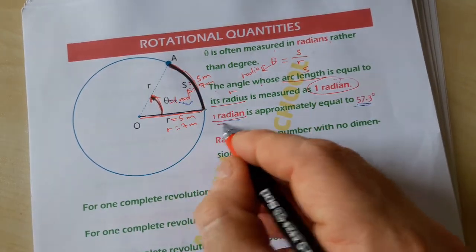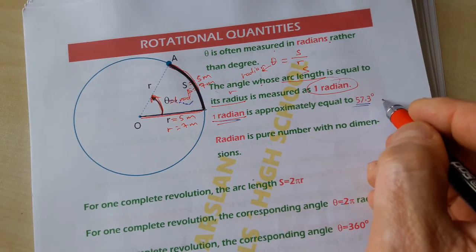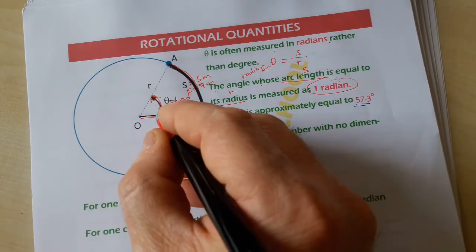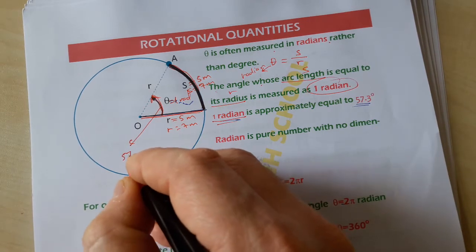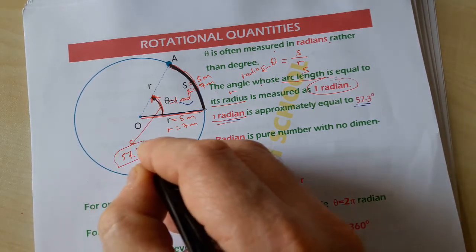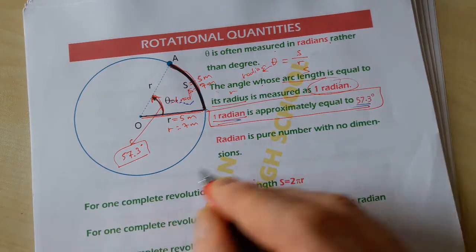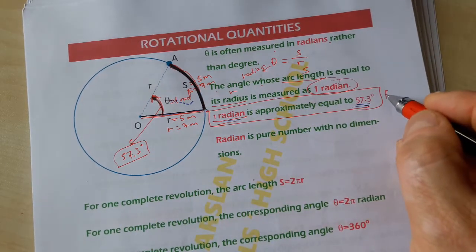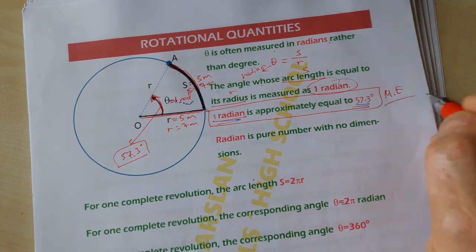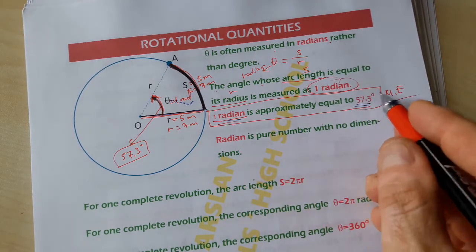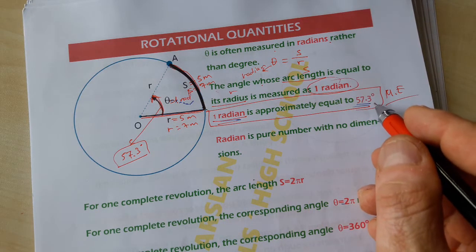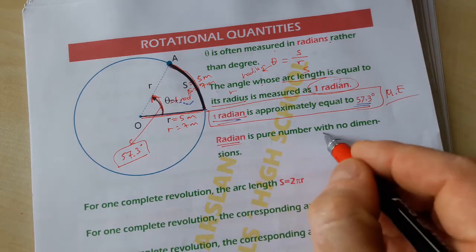So 1 radian is approximately equal to 57.3 degrees. This information is asked twice in ministry exam questions. 1 radian is equal to how many degrees? 57.3 degrees. Radian is a pure number with no dimensions.